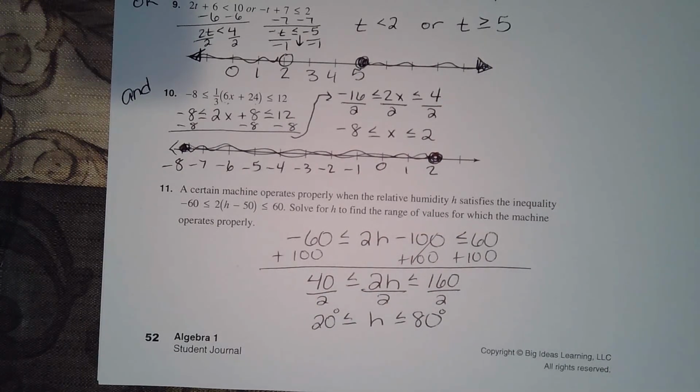All right, folks, that finishes our 2.5 section. And I am going to encourage you to start your homework right away so you do not forget how to do these processes.